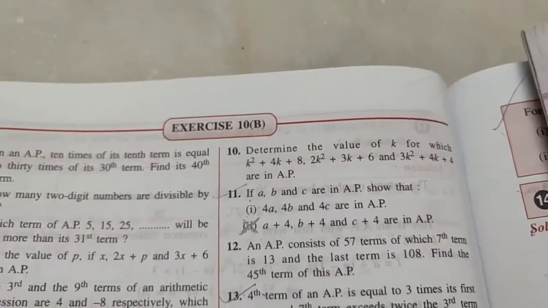Let's study 10th standard ICSE Math 10B AP Miscellaneous Sums. Exercise 10B.